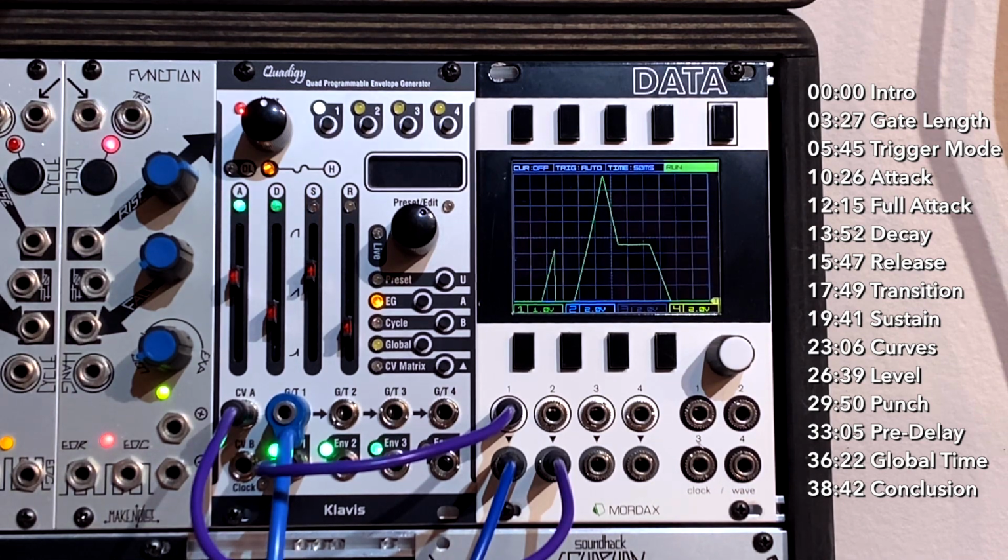Let's listen to this sequence for a minute. The pitch changes, but every note sounds the same. It plods. Let's look at all the ways we can add expression to this sequence through envelopes.